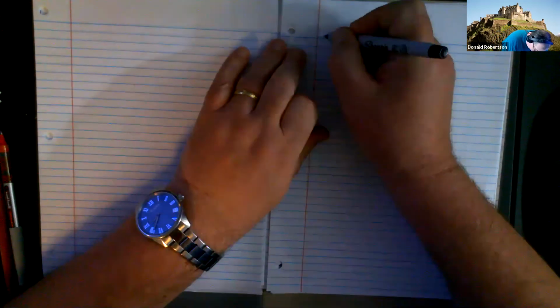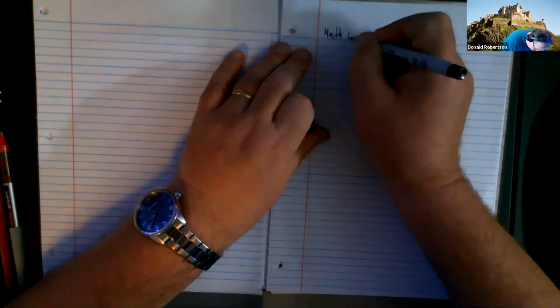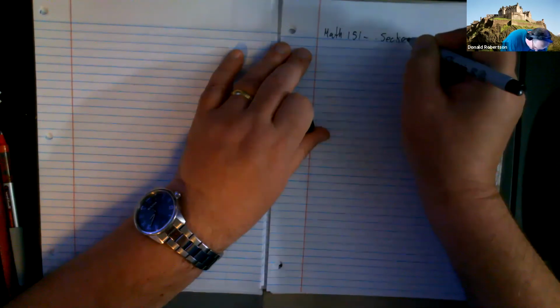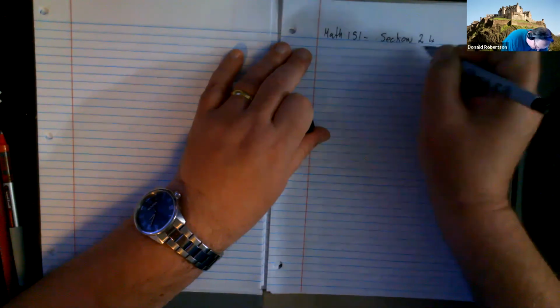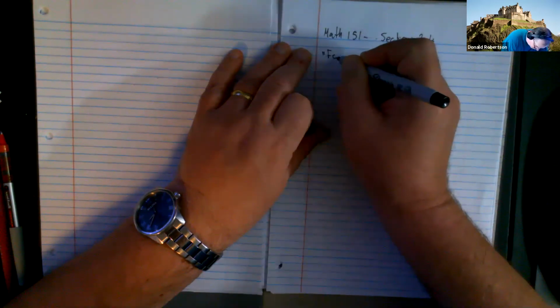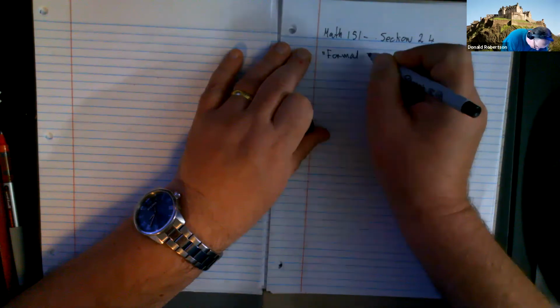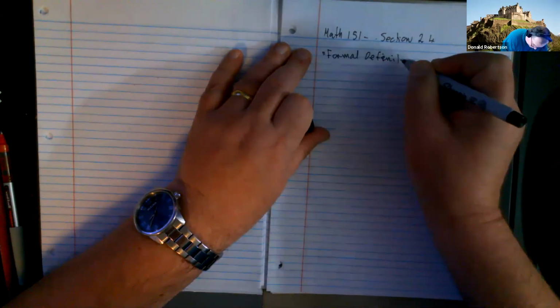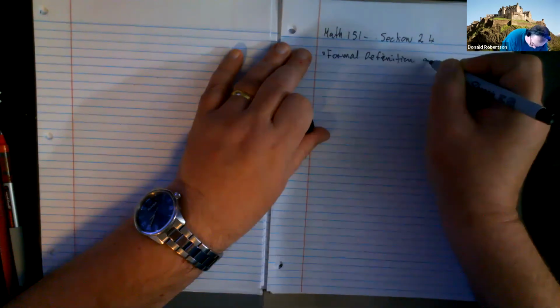The section is going to be called 2.4, and I guess it should be called the formal definition of a limit.